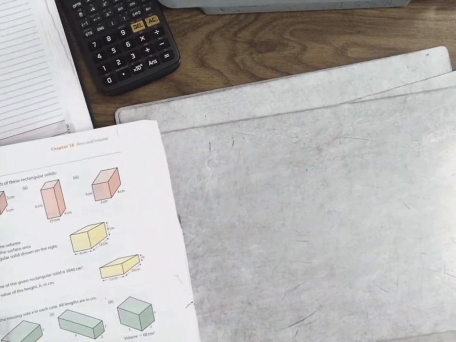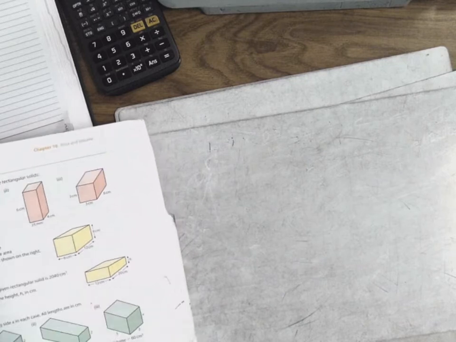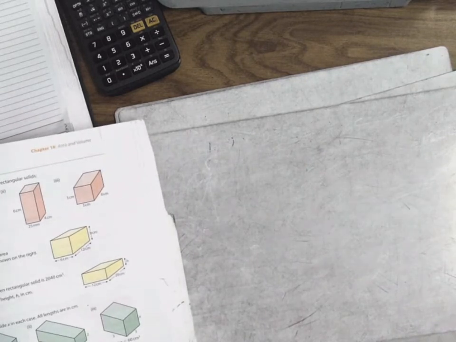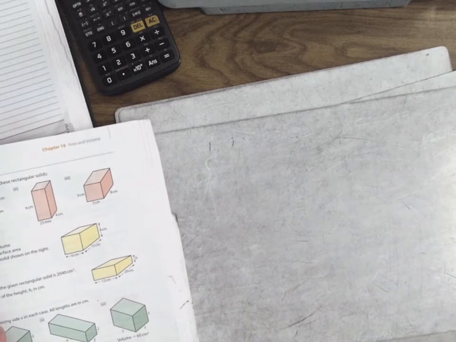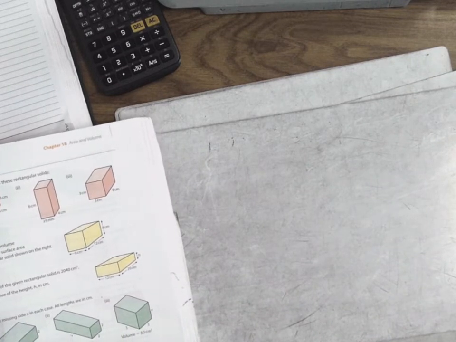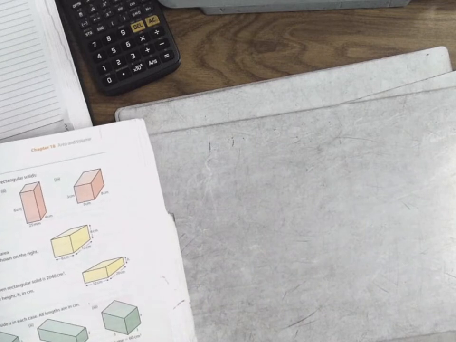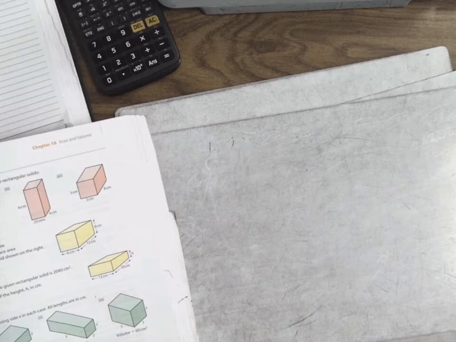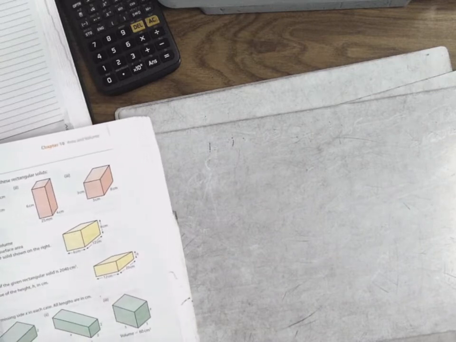You tell me. Does anyone need me to do any bit of number 1? Any 2? We okay with number 2? Number 3, working backwards, were you okay with that? Yeah? Right, okay, and number 4, working backwards.